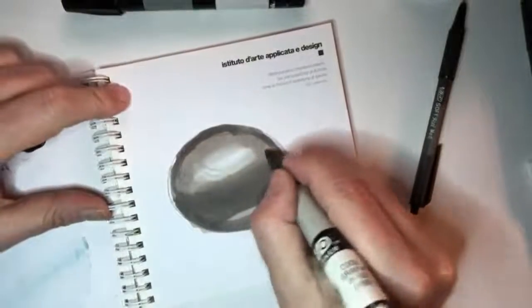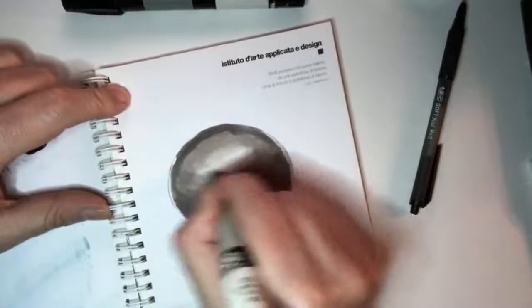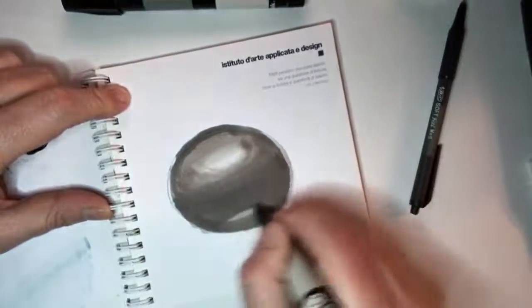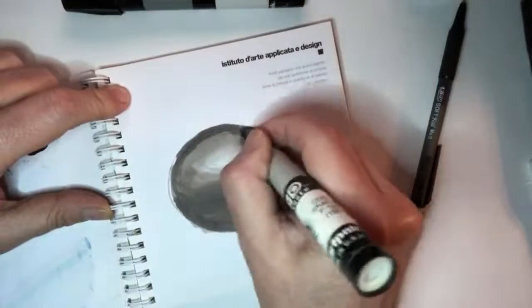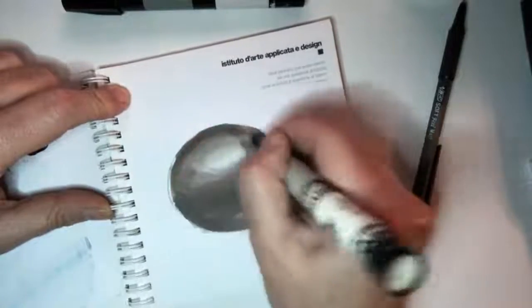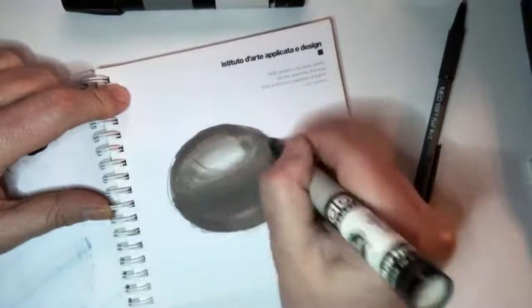Then I go back with my... you see, I'm trying to create a shading.